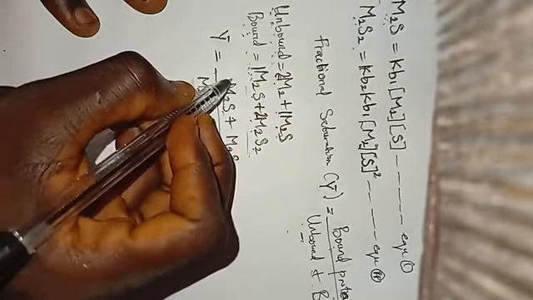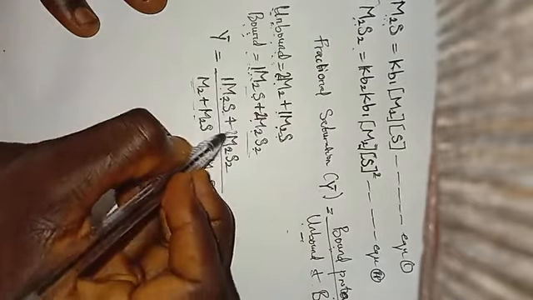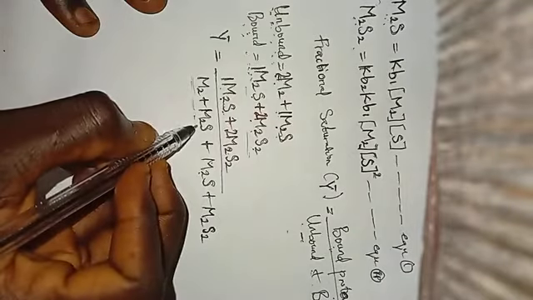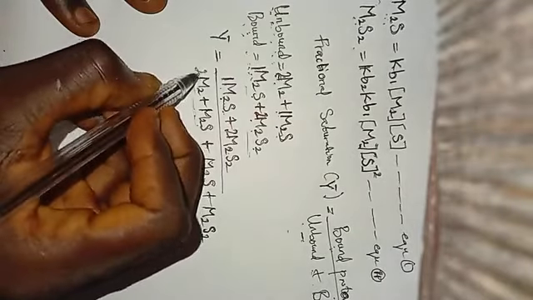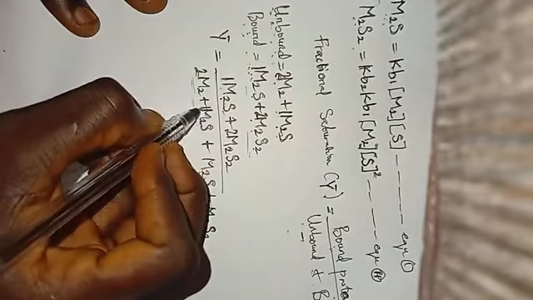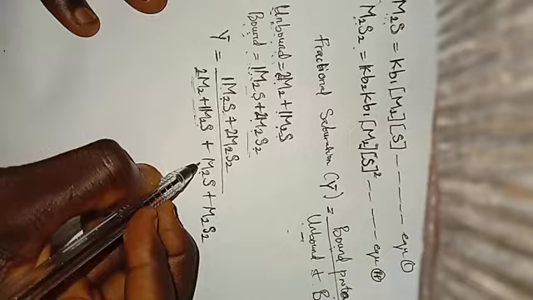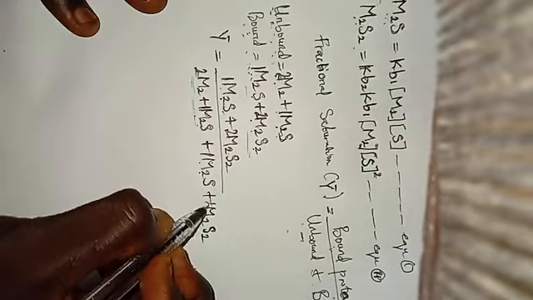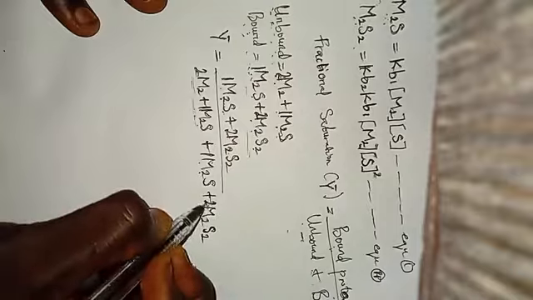So this was our bound, right? So here will be 1, while here will be 2. Then this was our unbound, so here will now be 2, while here is 1. While this one is for our bound, so here is also 1, while here is 2. So at the end of the day, our y bar will be equal to what?